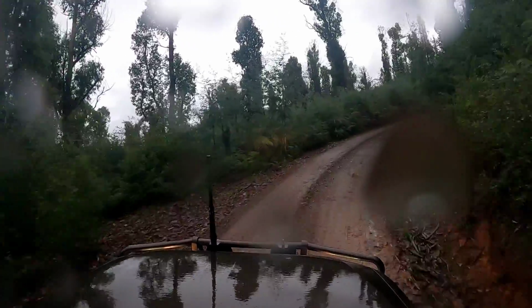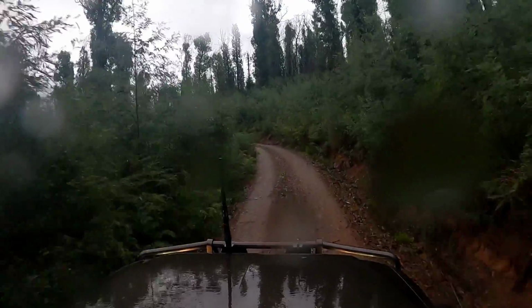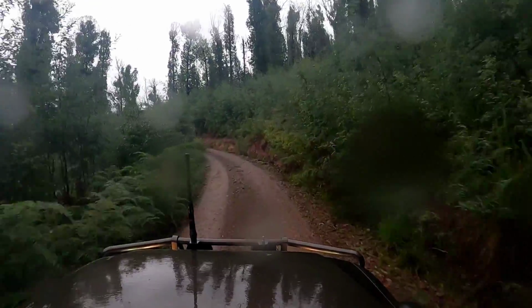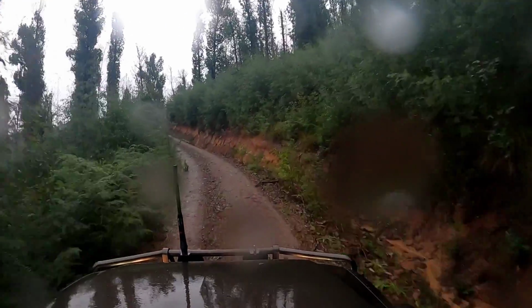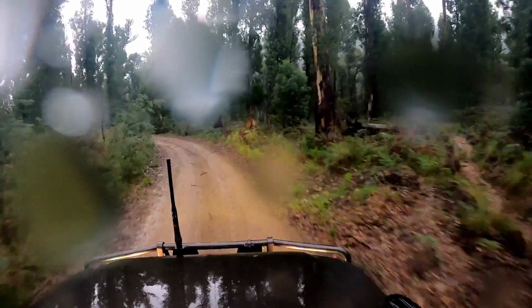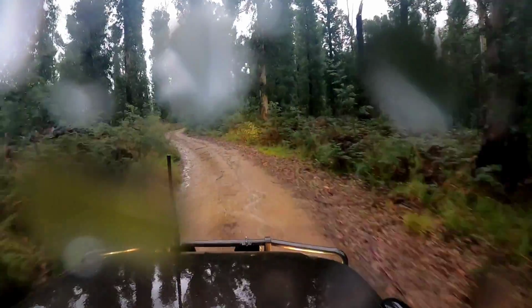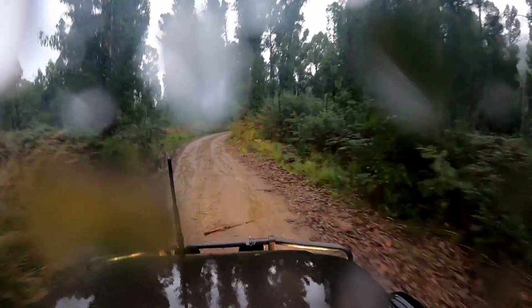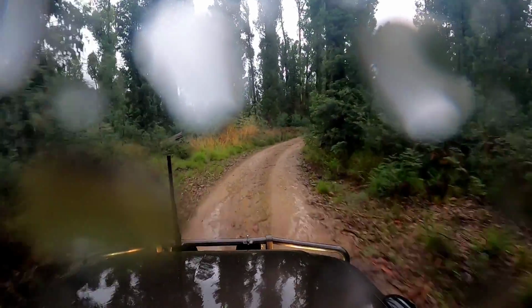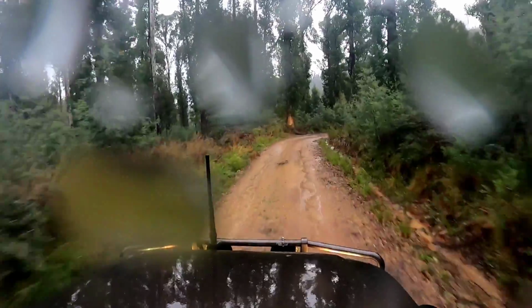And that weather was going absolutely nowhere. But yeah, nice easy run all the way through here.